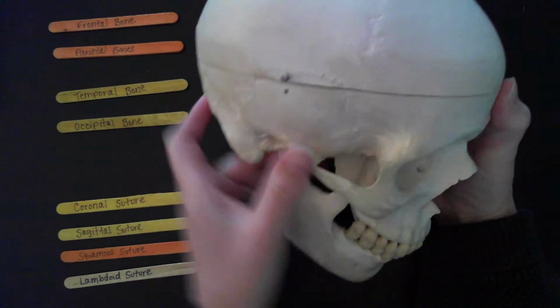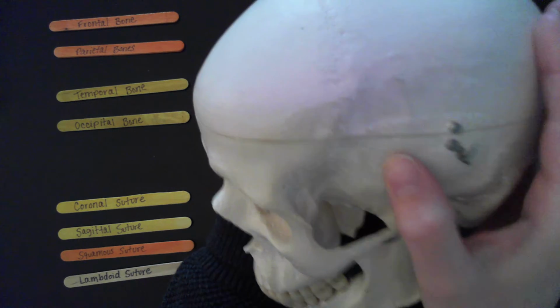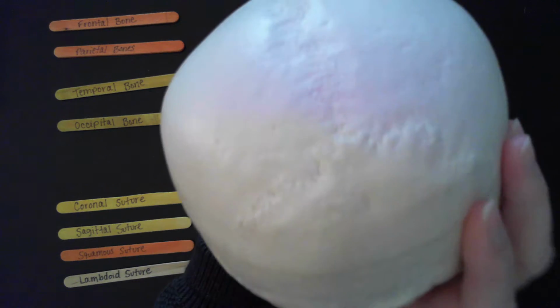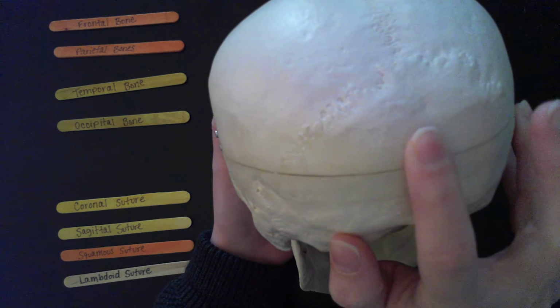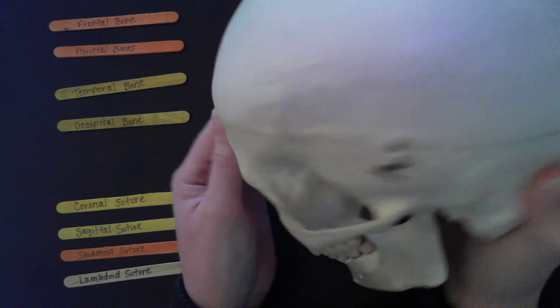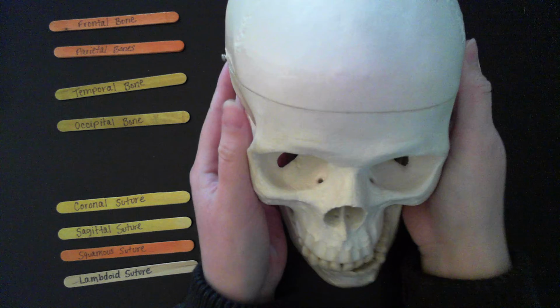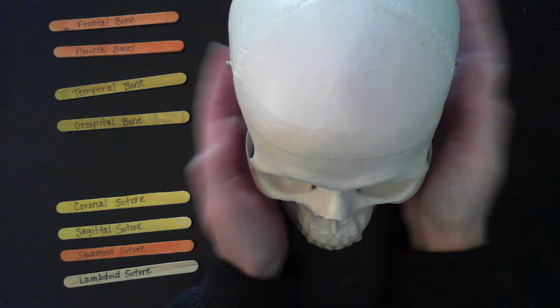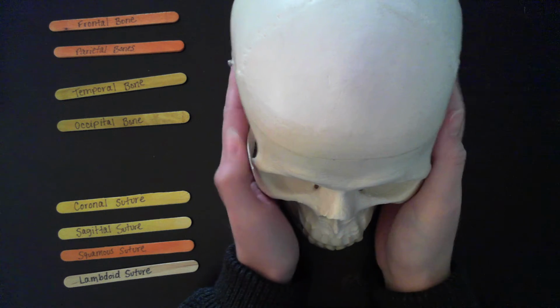On the sides, here and here, we have our temporal bones, and on the back, we have our occipital bone. You may have noticed that these bones match the names of the lobes of the brain that they protect. So the frontal lines up with the frontal lobe, parietal lobes, temporal lobes, and occipital lobe.